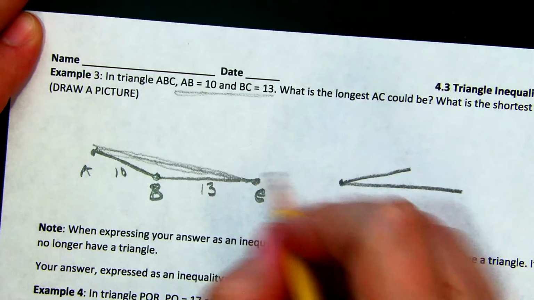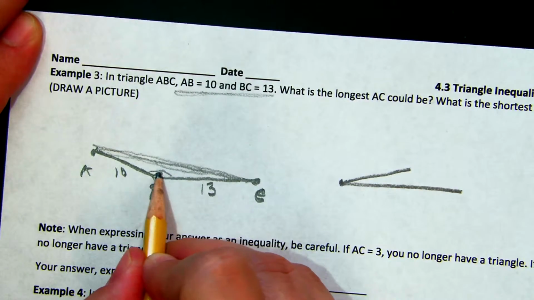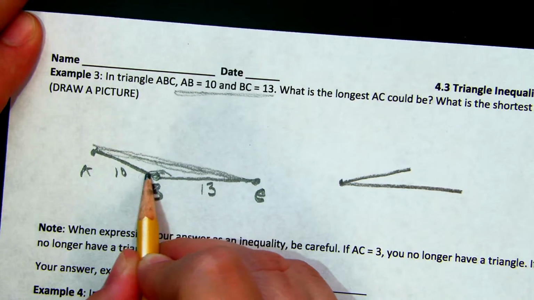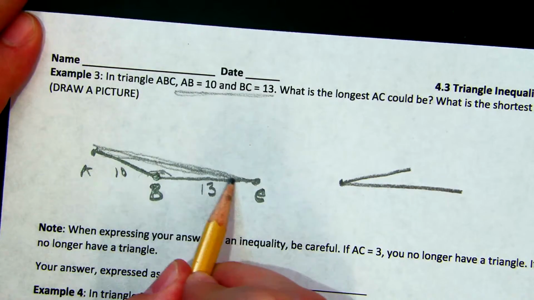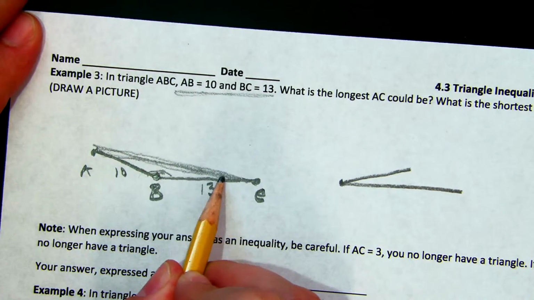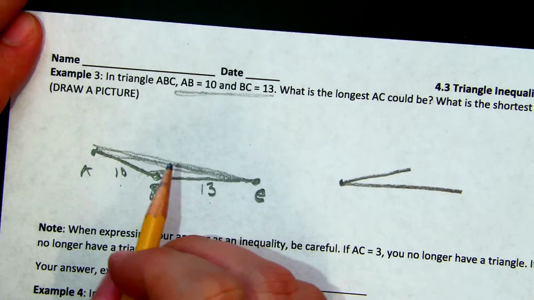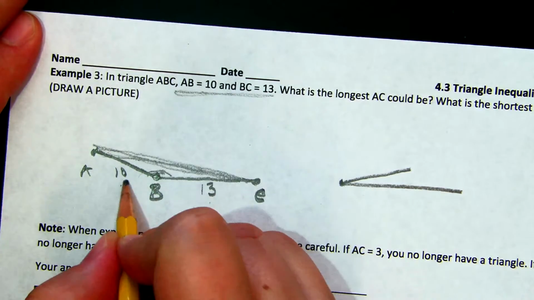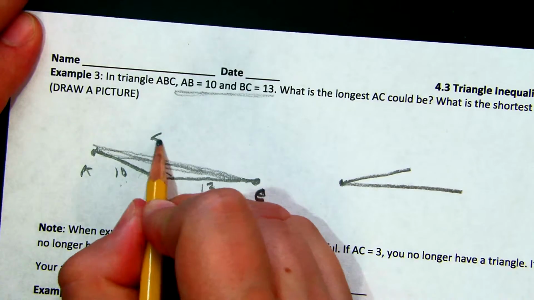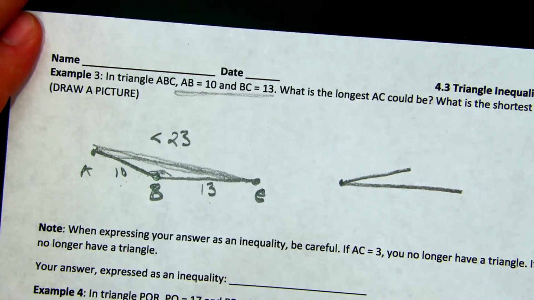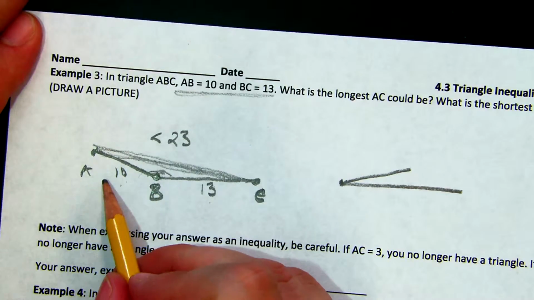I can get this angle to be almost 180. It's got to be less than 180, but it can be almost 180. And if I did that, this side is going to be getting closer and closer to 10 plus 13. It's never going to quite get there, but it's going to be almost the sum. So it's going to be less than 23. But it's going to be getting closer and closer the bigger I make it.